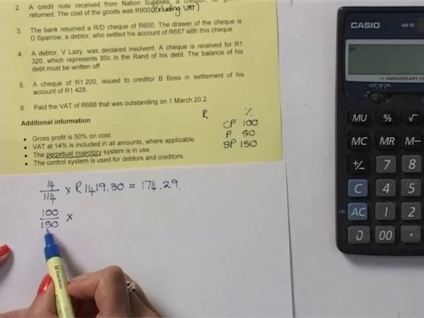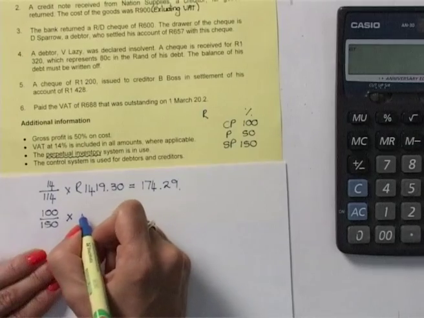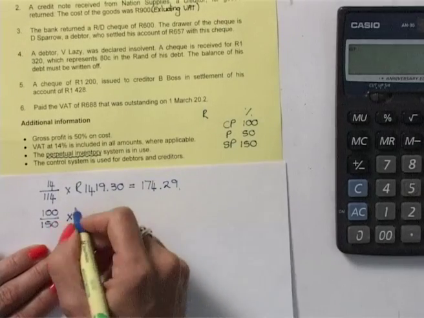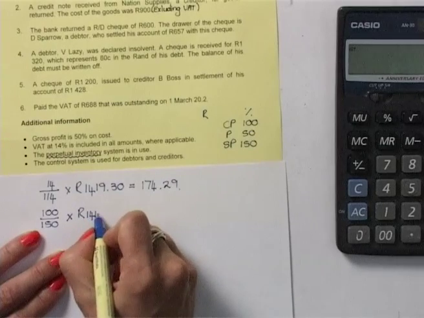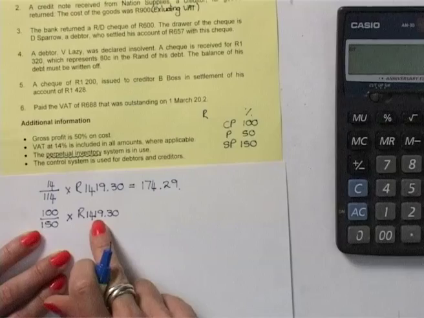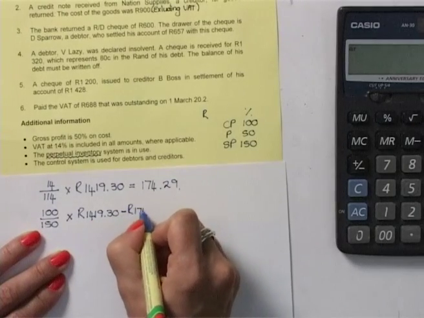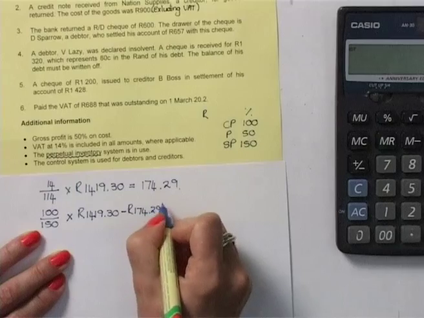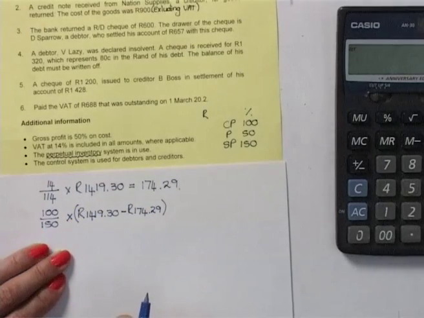But I can't work with cost price including VAT. I'll have to work with cost price excluding VAT. Into my calculation, I will therefore have to feed not the selling price including VAT, but the selling price excluding VAT, which we calculated at the top there.